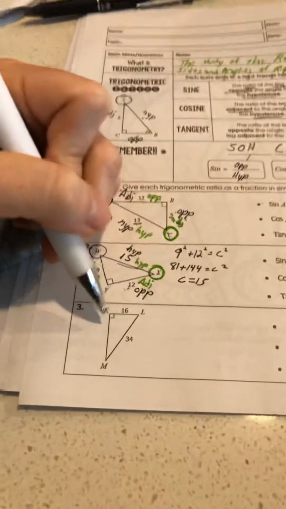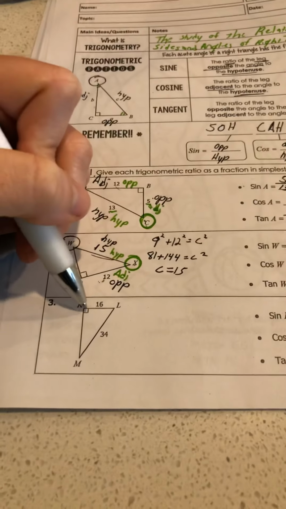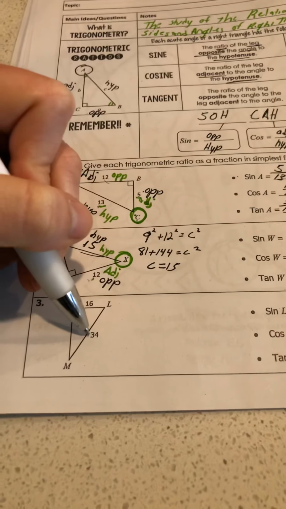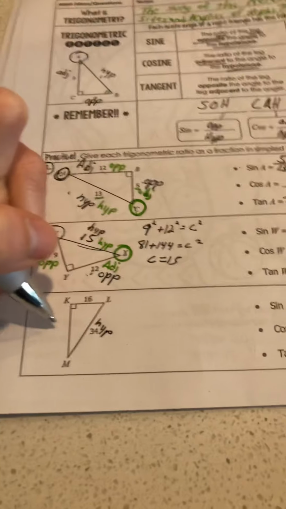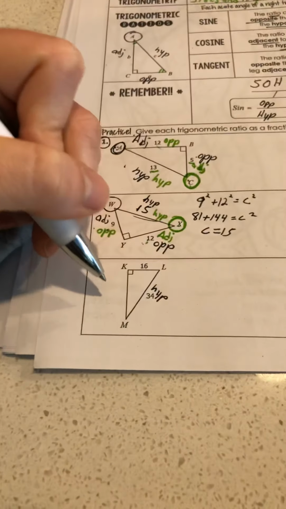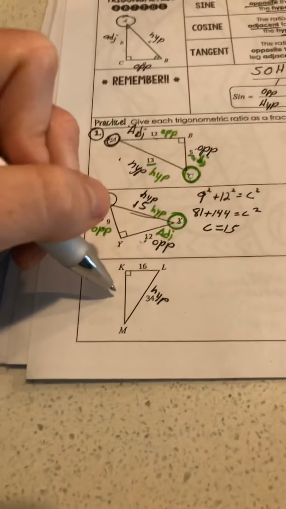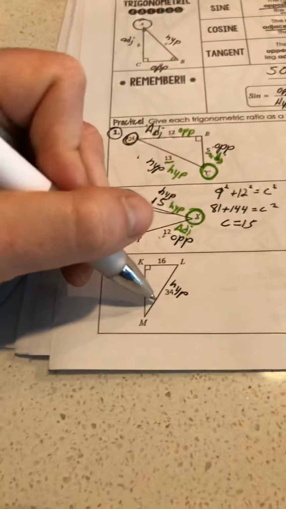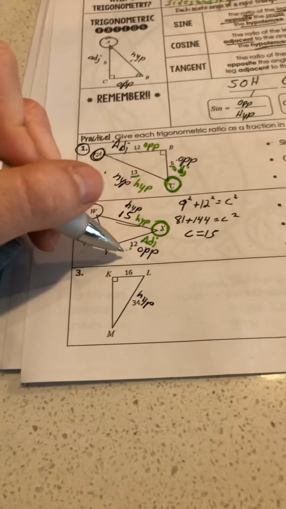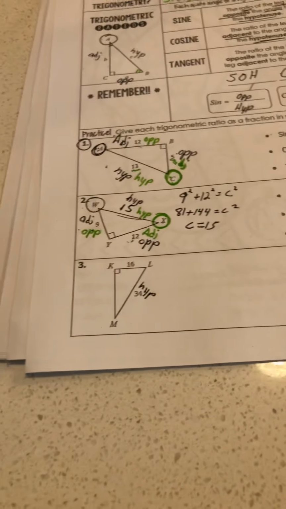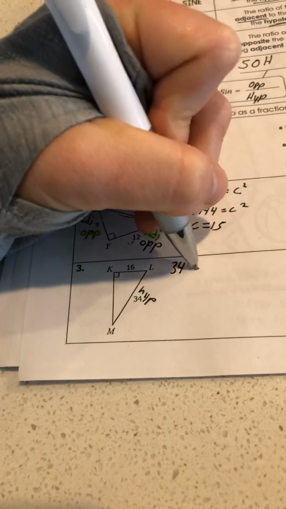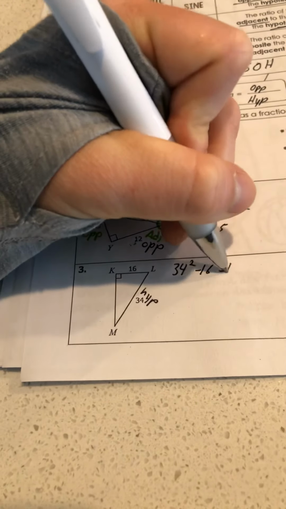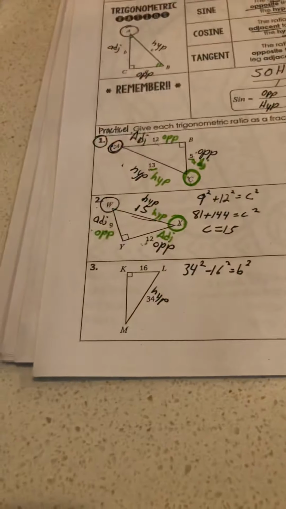So this time, we've got our triangle, we've got the right angle here, which makes this guy right here the hypotenuse, and we're missing one of the little sides. Since we have the hypotenuse and a leg, we're going to subtract the squares this time to find the missing one using the Pythagorean theorem. So 34 squared minus 16 squared is going to equal our b squared. I'm going to call him b.